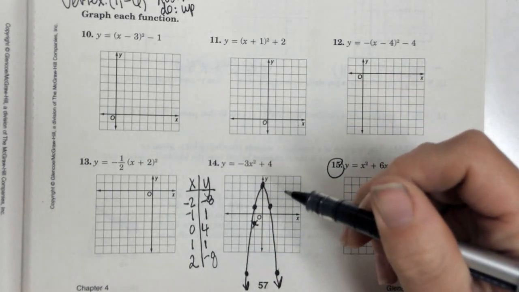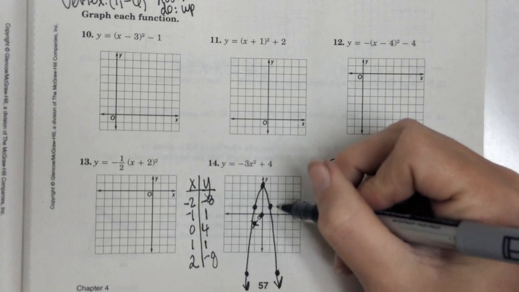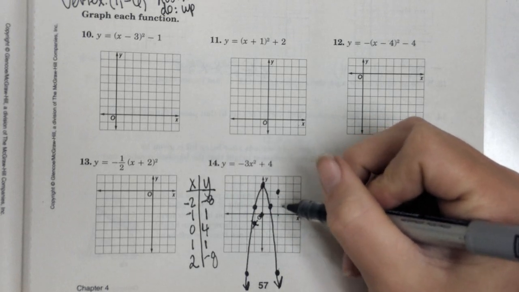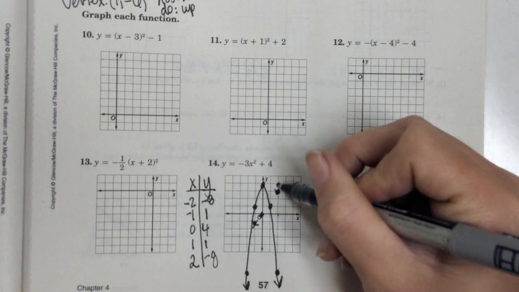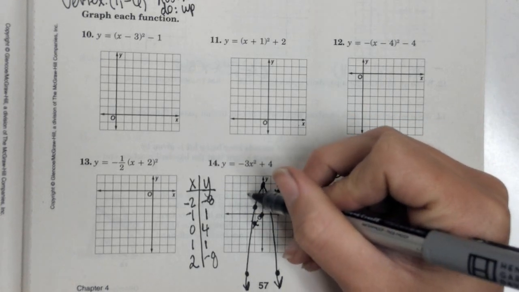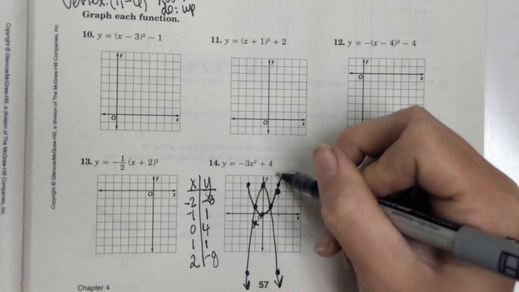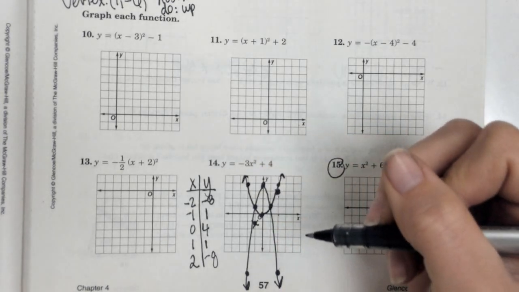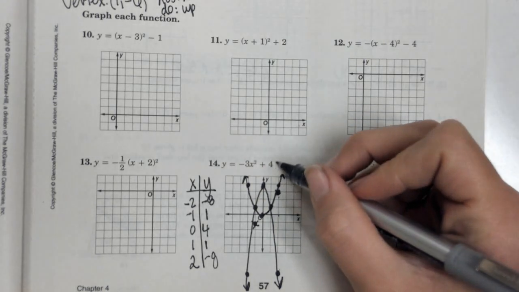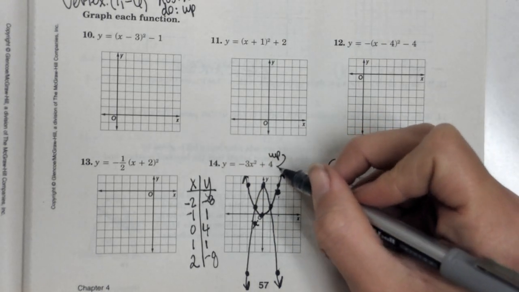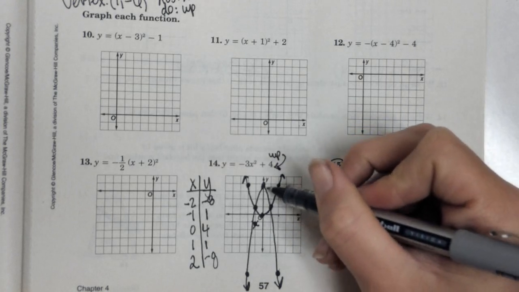Alright, while you're graphing that one, you don't have to do this, but I'm going to graph the parent function so I can show you something. 1, 2, 3. Here's the parent graph. Okay. I want to show you one thing. This, of course, moves it up 4. And you can see that's what it did. It moved the center of the parent function up 4.